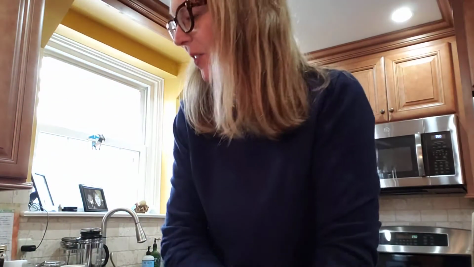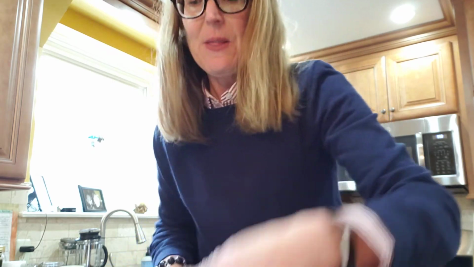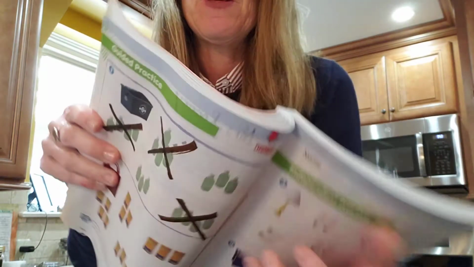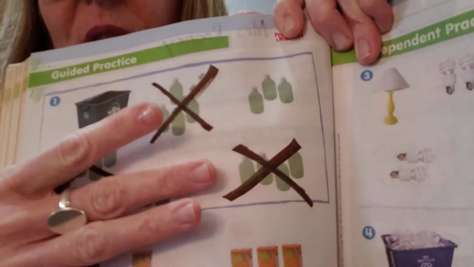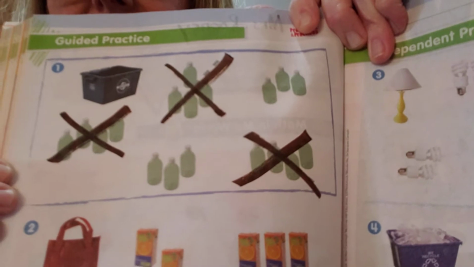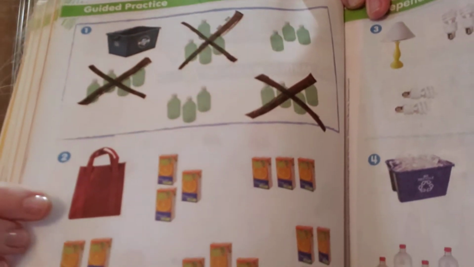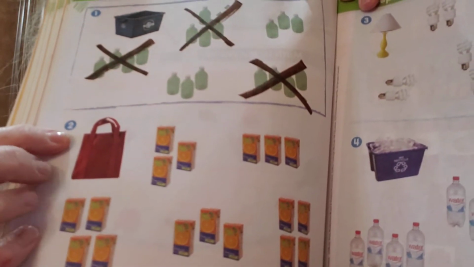So let's go ahead and let's trace the X's that they used, or that they did, to show how they sorted. They said, we're going to sort by groups of 4. Okay, very good. Okay, now let's go down to number 2 in the blue circle.